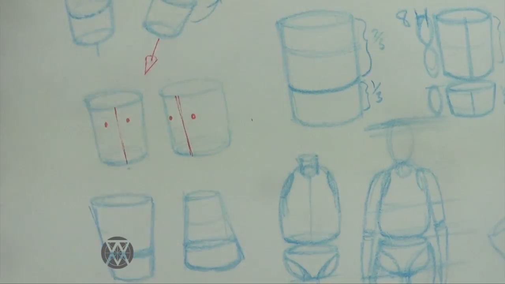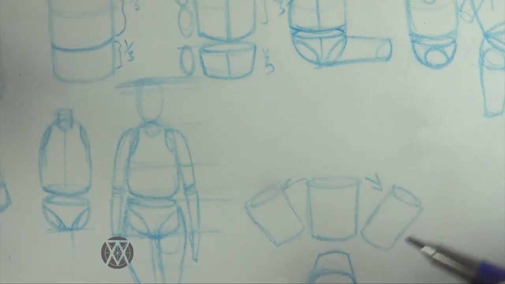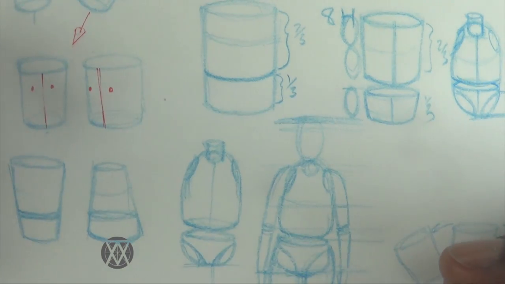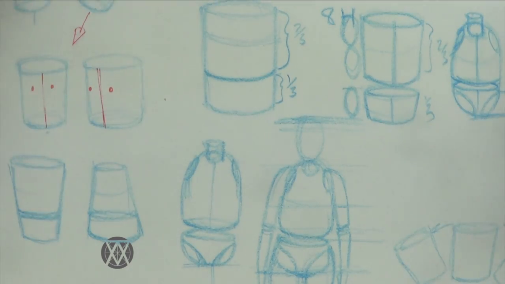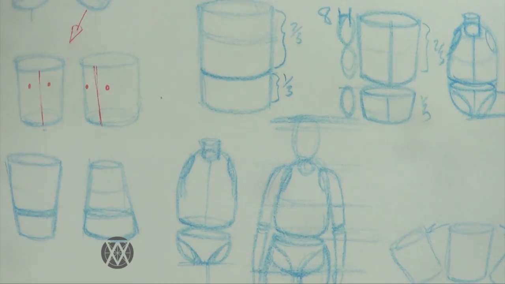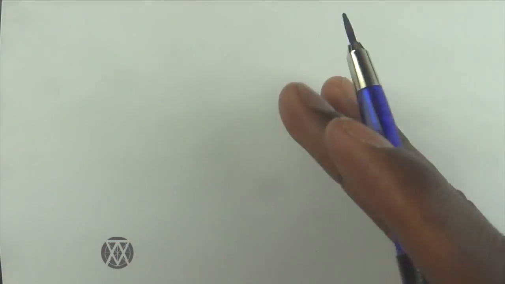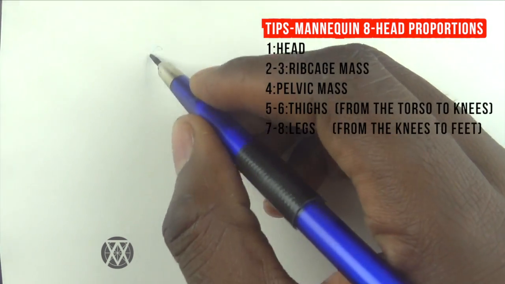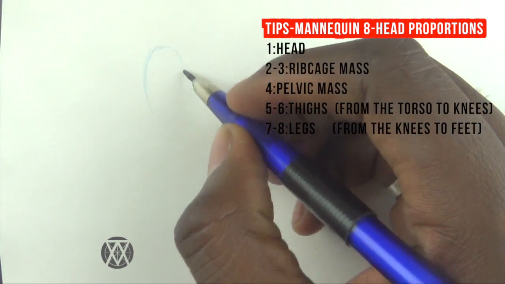Okay? Now, I'm going to show you some examples of how we can apply this using the same principle that I'm showing you here, and how you can actually refine it to make some realistic figures. And you'll see how effective it is to draw from imagination. Alright, so let's do some examples on how you can quickly jot down a figure using this simple mannequin type model that we have here.